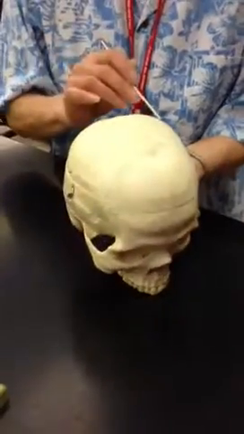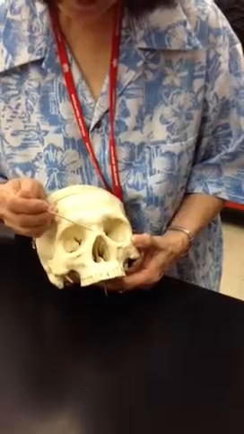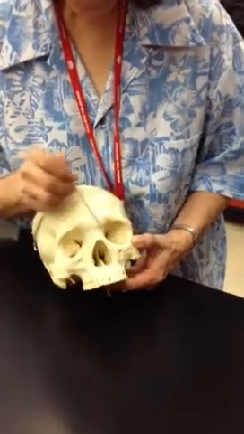This is the frontal bone, parietal, occipital, temporal, zygomatic, nasal, maxilla, lacrimal.